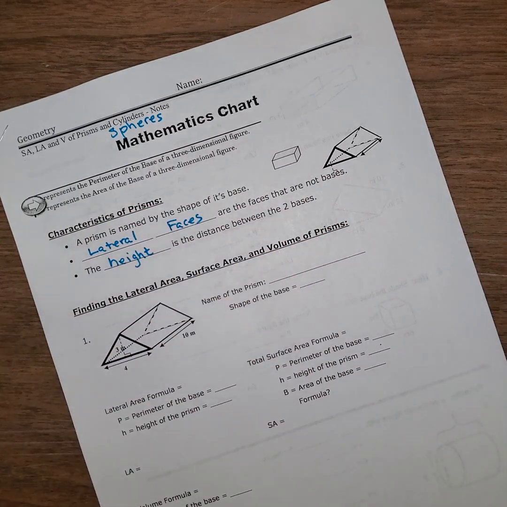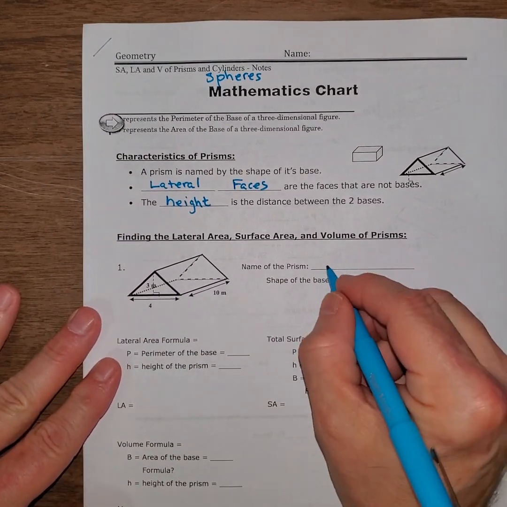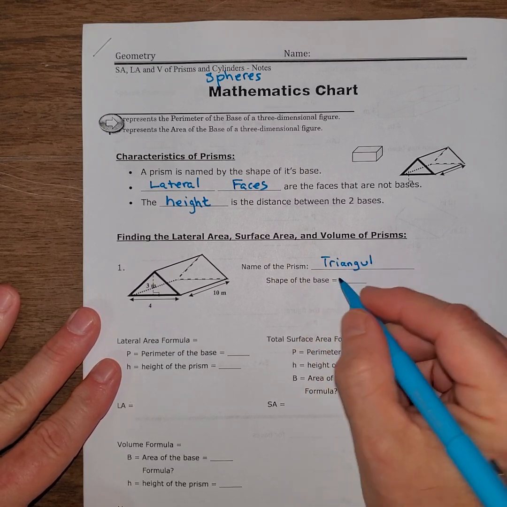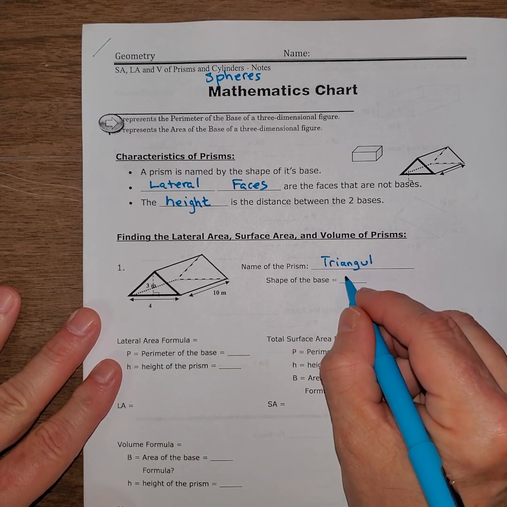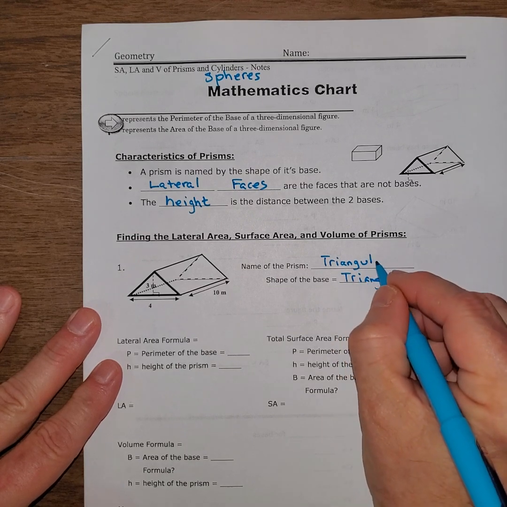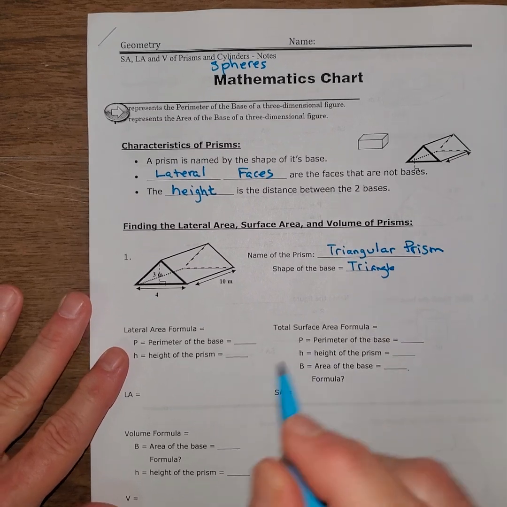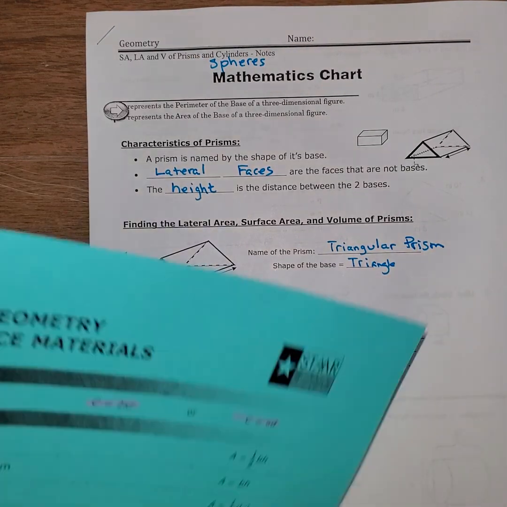This one is a triangular prism, named after the triangle on the base.